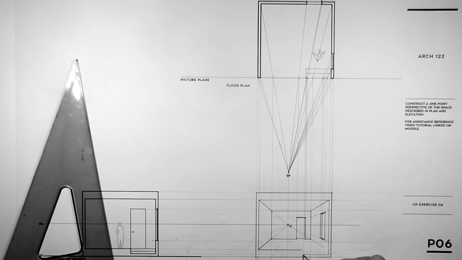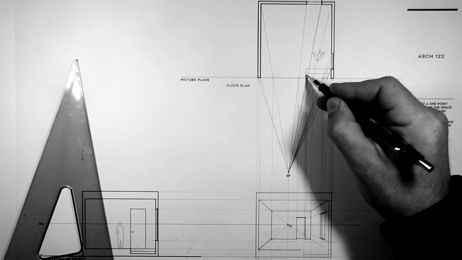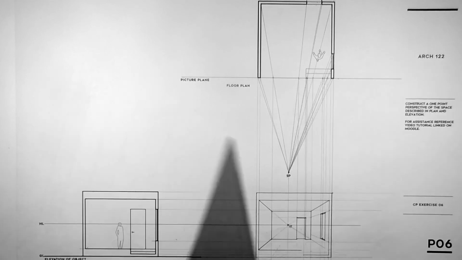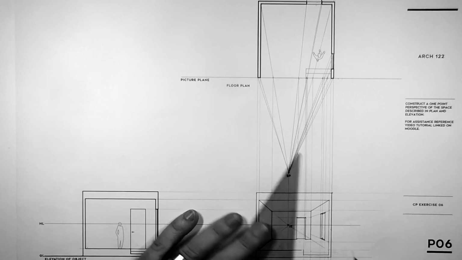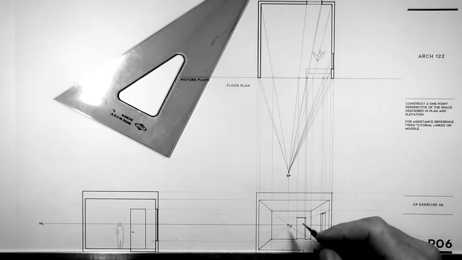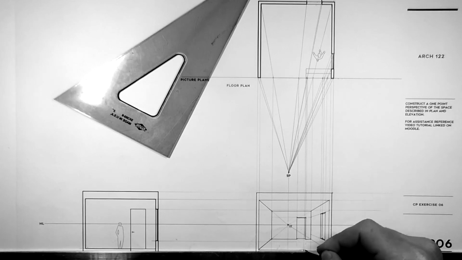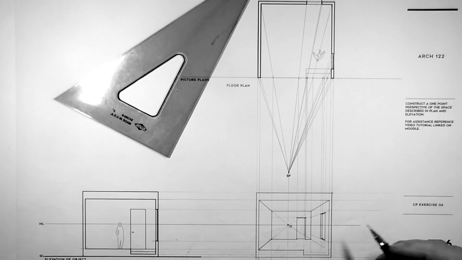And then at this point, we know that the steps are going to go, there'll be a vertical edge that comes up to the floor height to define this area of floor here. So we can bring that all the way up to the floor height. And then we can finish this connection right here.